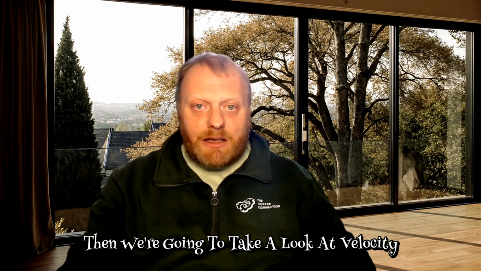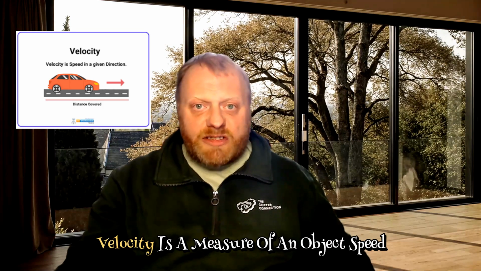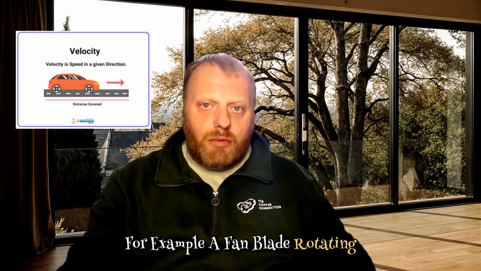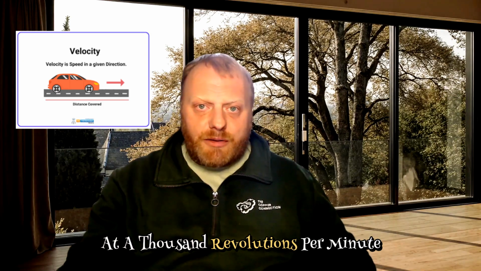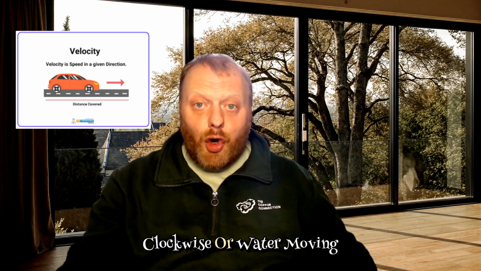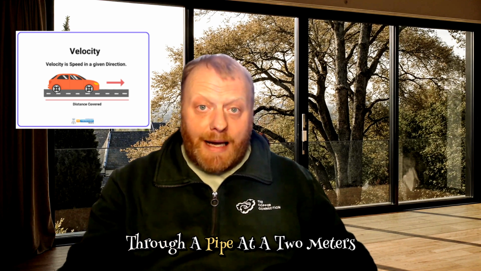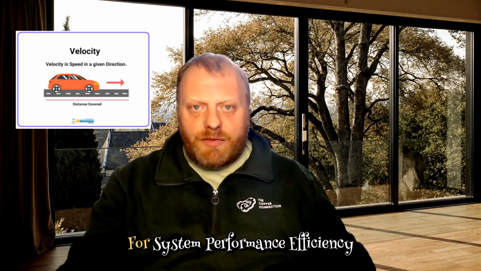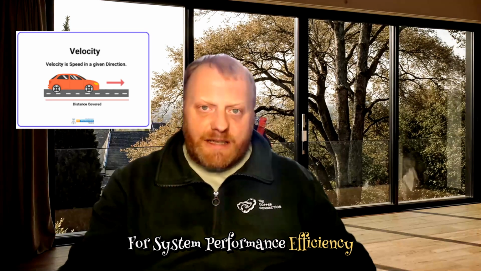Then we're going to take a look at velocity and motion. Velocity is a measure of an object's speed in a given direction. For example, a fan blade rotating at 1,000 revolutions per minute clockwise, or water moving through a pipe at 2 meters per second towards a boiler. In building services engineering, controlling velocity is critical for system performance, efficiency, and longevity.